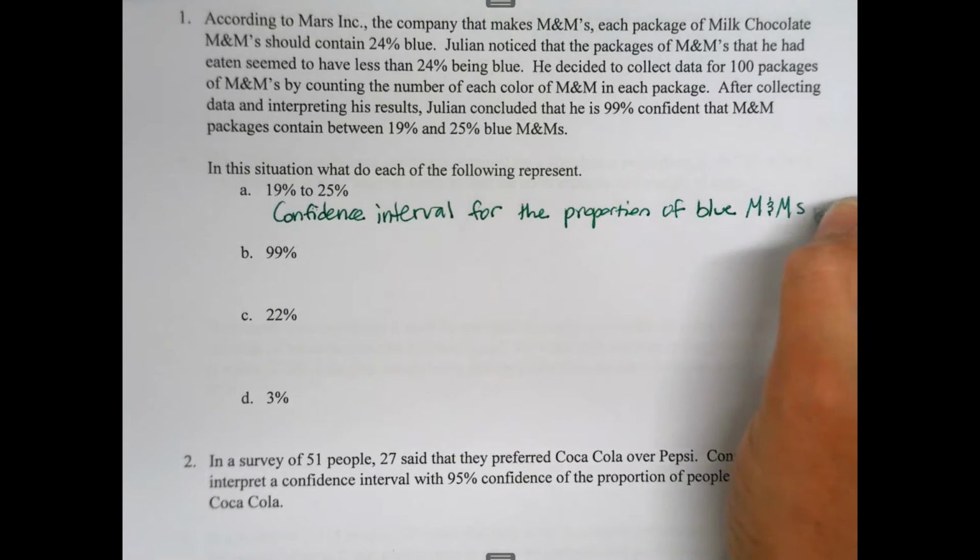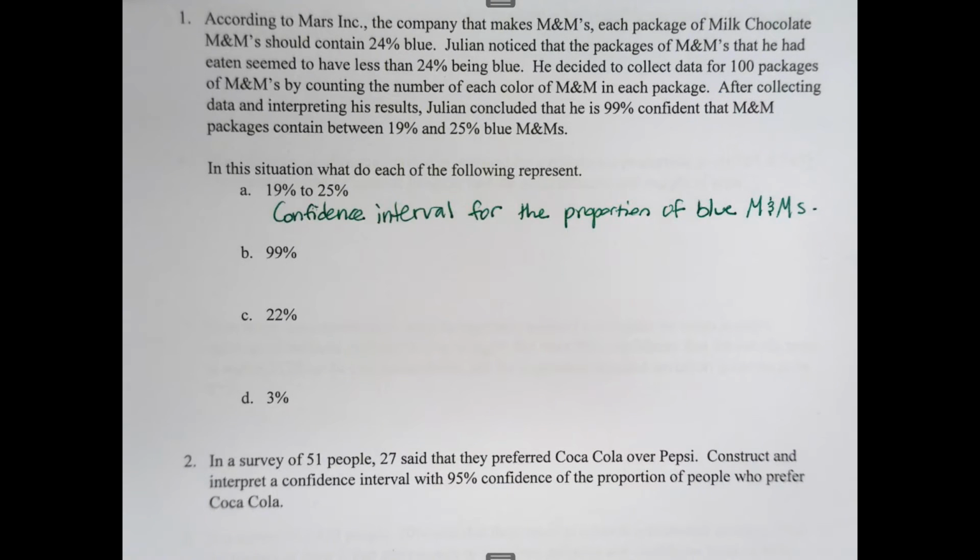And we know that because in our problem, it said that Julian concluded that he is 99% confident that M&M packages, so he's referring to all M&M packages, so that would be our population, which is all packages of M&Ms, has between 19% and 25%. 19 and 25% are proportions, so therefore, since he drew this conclusion, we would consider 19% to 25% to be the confidence interval.